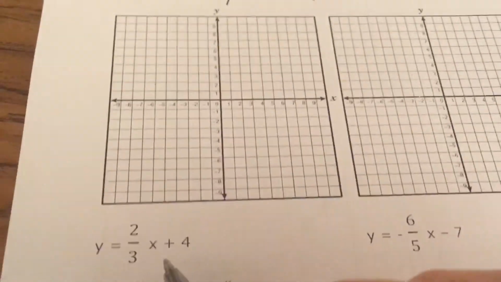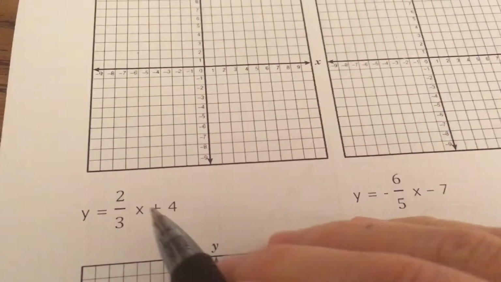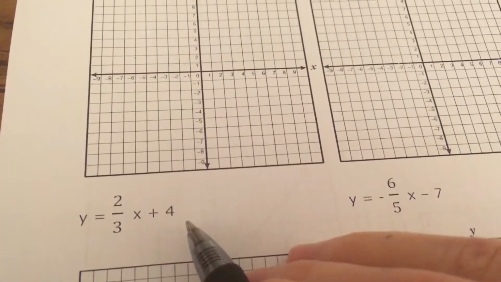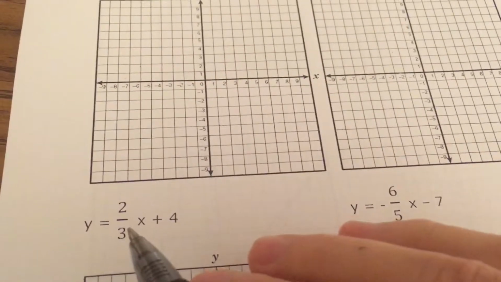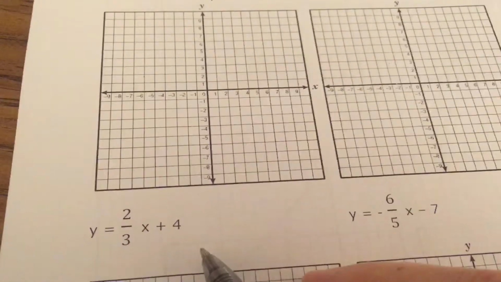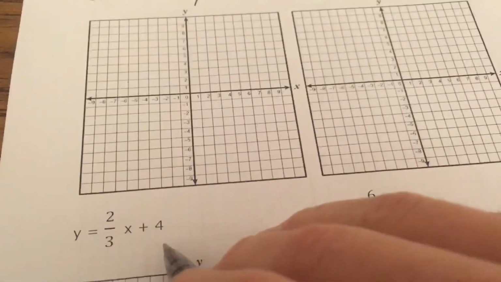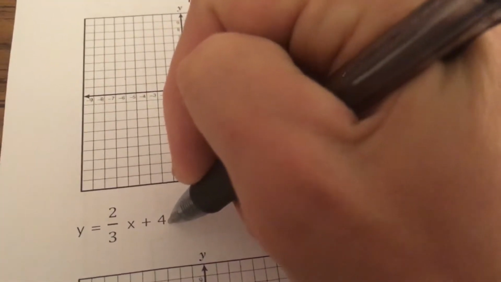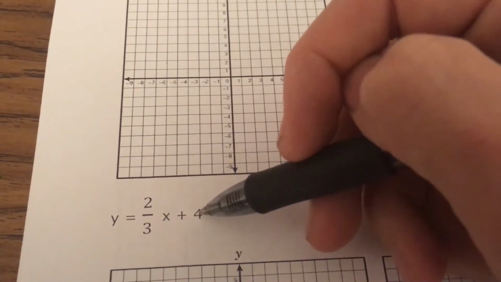Very easy. To graph y equals 2/3 x plus 4, you're going to start. Do you start with the 2/3 or the 4? Everybody tell me. I can't hear you, but I know you're telling me. All right. You're going to start with the 4. And what you do, that is your y-intercept. That 4 is your y-intercept.